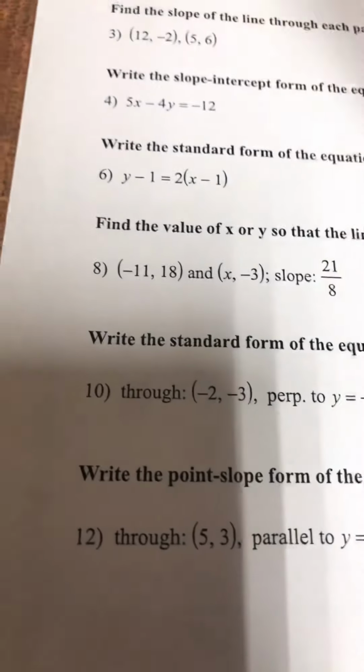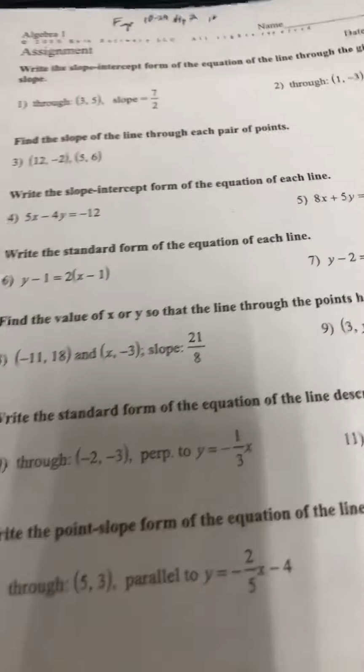That's what I have there for you. So there's the odd ones. Try the evens on your own. Make mistakes. That's okay. We learn from them.